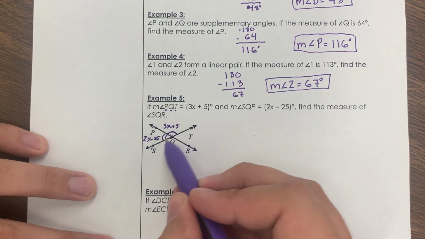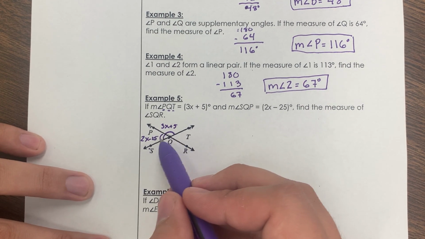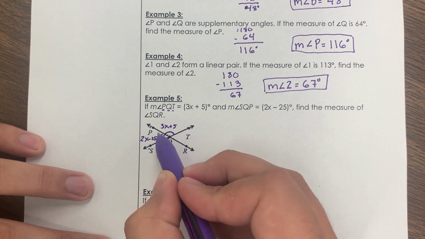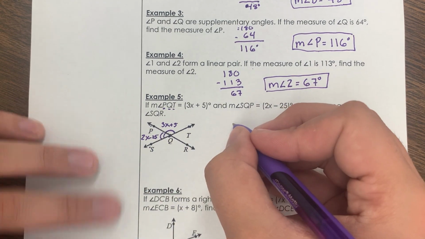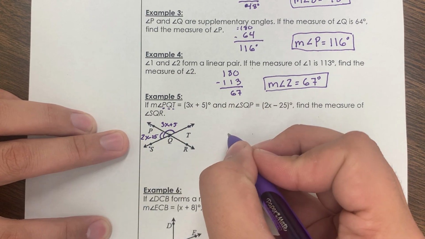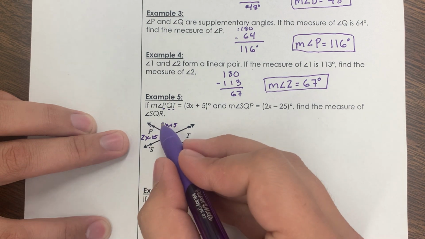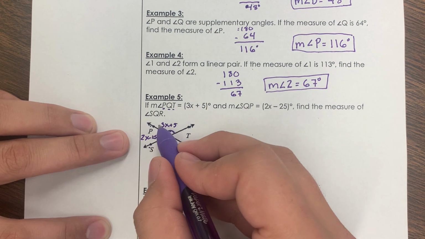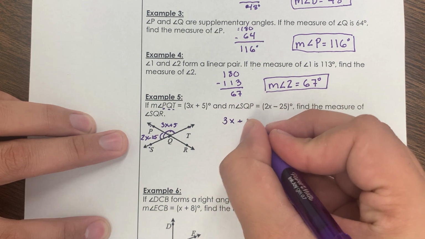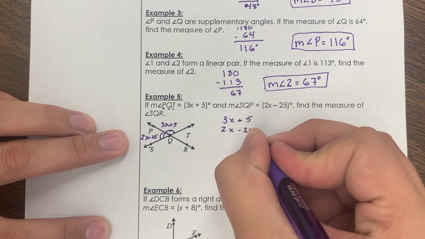Well, if you look at those two things, what do we know? Are they a complementary pair of angles, a supplementary pair of angles, or a linear pair of angles? Well, this is going to be a linear pair, right? They share a side and they make a straight line to 180. So I'm going to add those two things together. If I add this angle and this angle, I should get 180 degrees. Well, we don't have angles there, so we're going to have to add equations together. So I'm going to set this up in a vertical fashion. So here's 3x plus 5. We'll put 2x minus 25 underneath it.